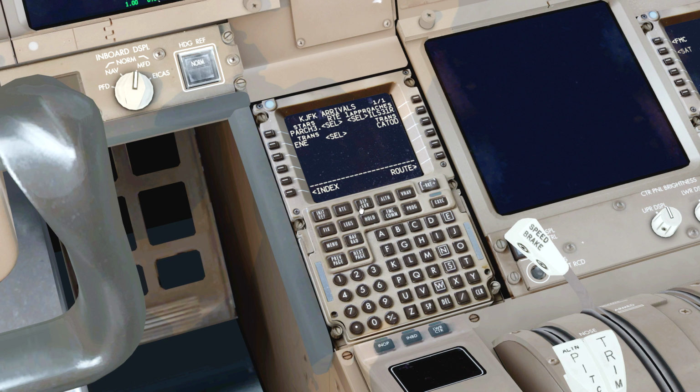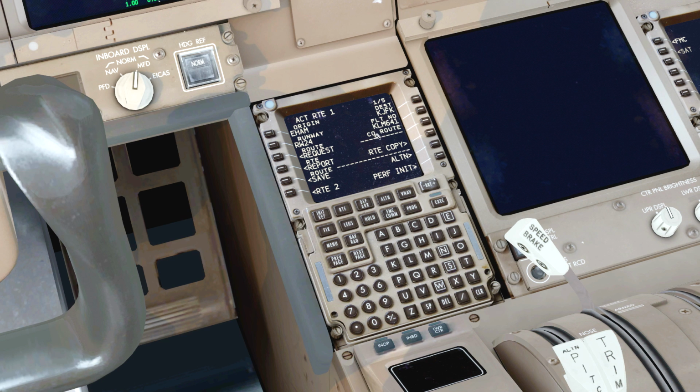What matters for now is that you've selected the proper departure route and that you check the legs page to make sure that everything is in there. So we'll just go back to the route page, activate this route, and for now hit execute. Now that the route has been loaded, we can go to the performance initialization page. As you can see, if you use the ACARS system, it's going to actually load some of the data itself already, but you just want to make sure that you cross-check with the flight plan that it's really correct.